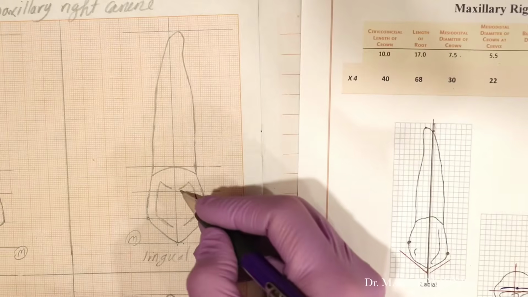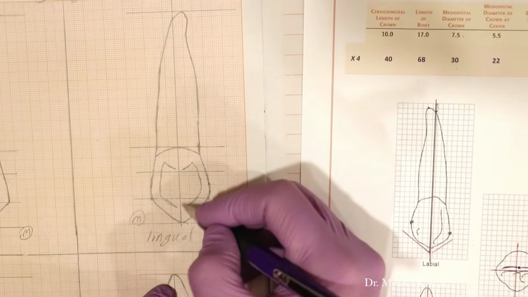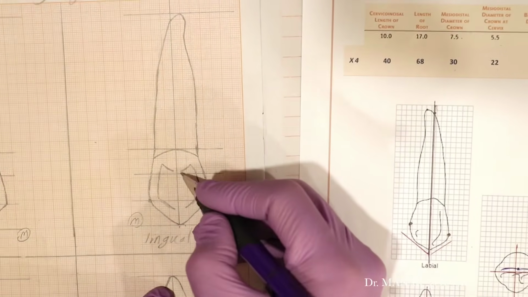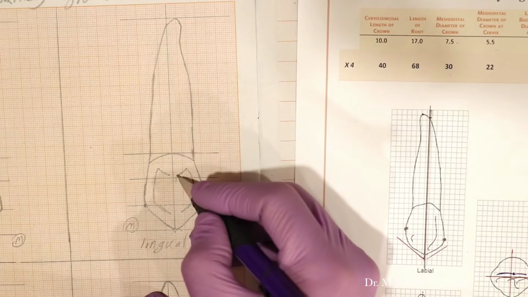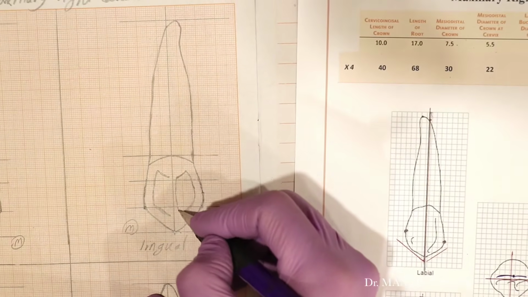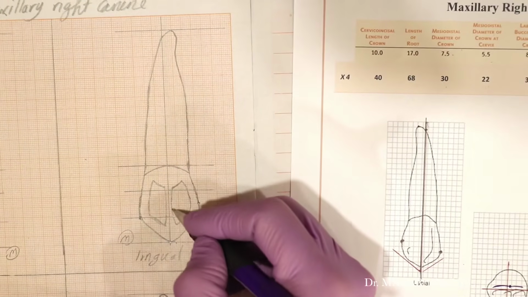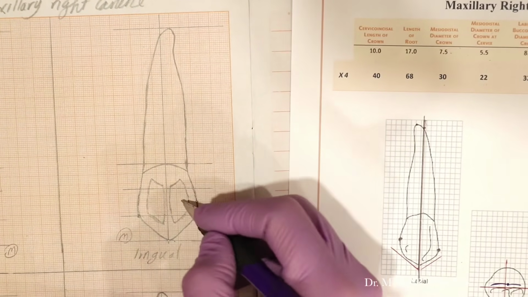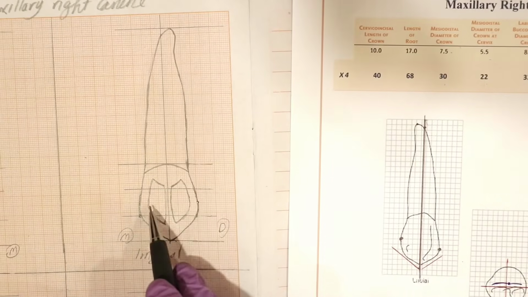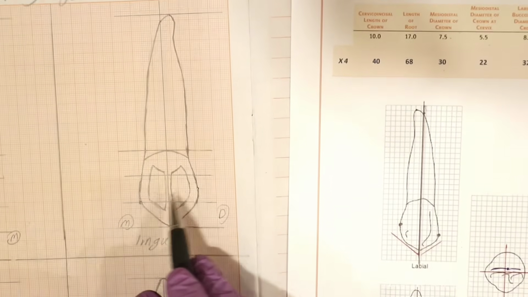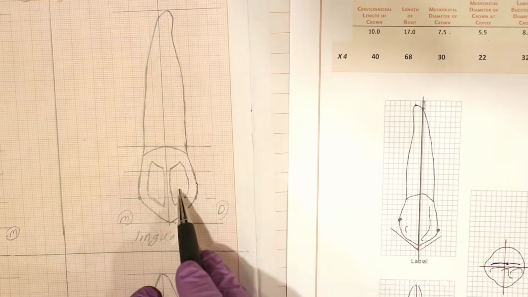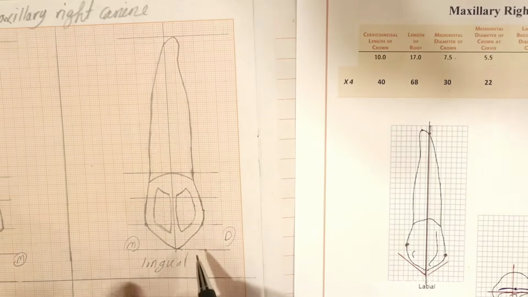In addition, in the midline of the lingual aspect, there is a well-developed lingual ridge extending from the cingulum to the cusp tip. This is the lingual ridge. On both sides of the lingual ridge, we have shallow concavities representing the mesial and distal lingual fossae.